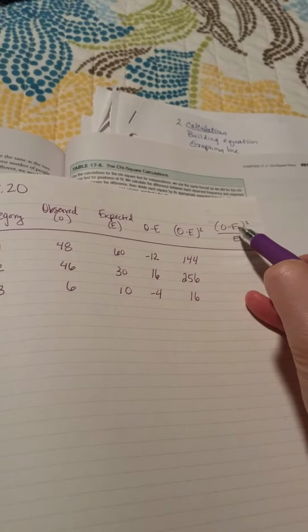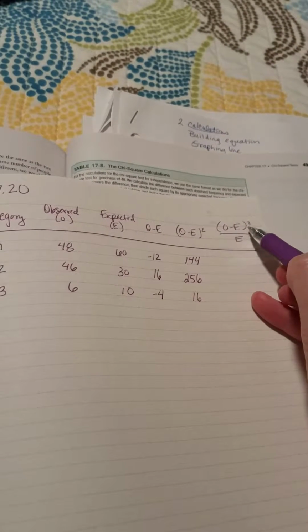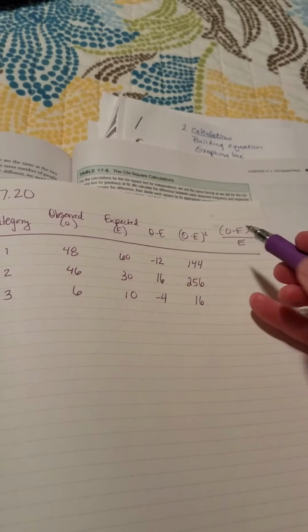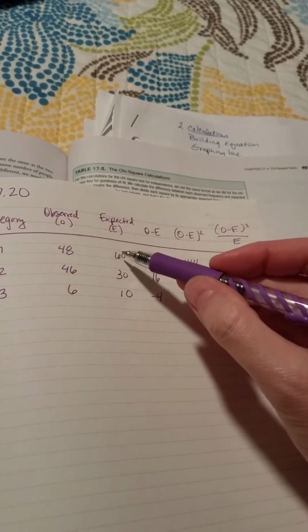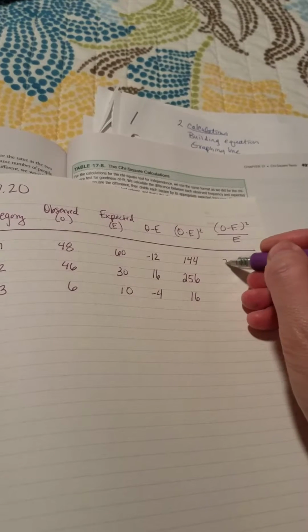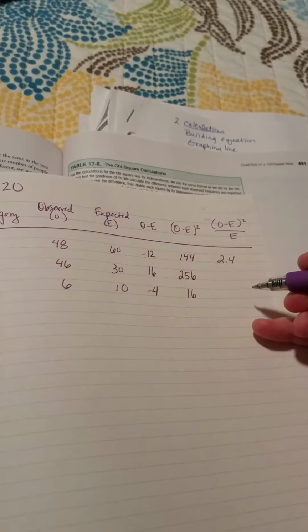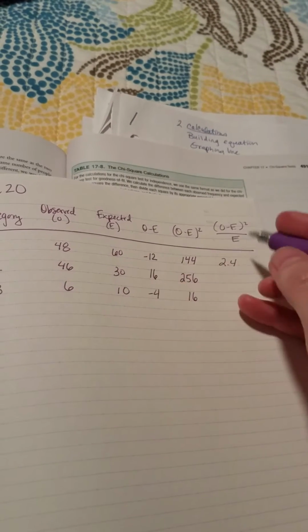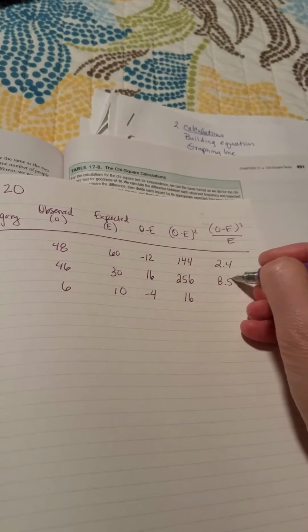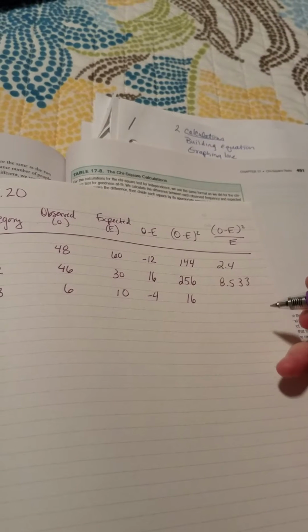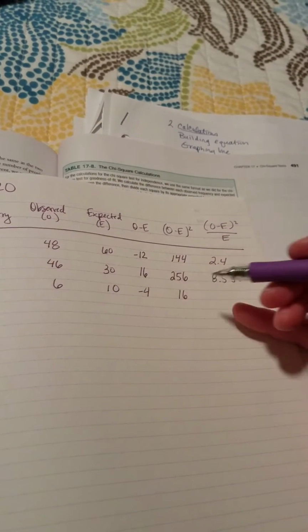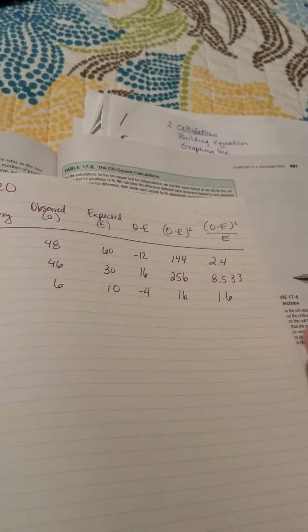We take this observed minus expected squared and we divide it again by the expected number here. So this would be 144 divided by 60 is going to be 2.4. Okay, we're going to have 256 divided by 30, and that's going to give us 8.533. And then we're going to have 16 divided by 10, and that's going to give us 1.6.